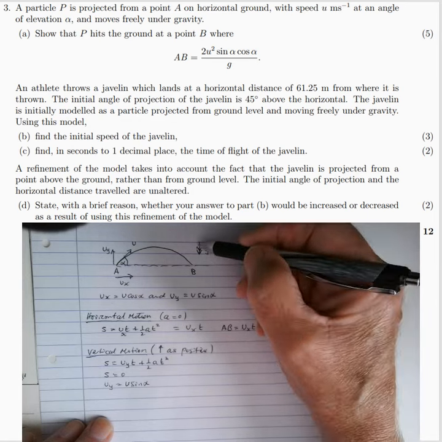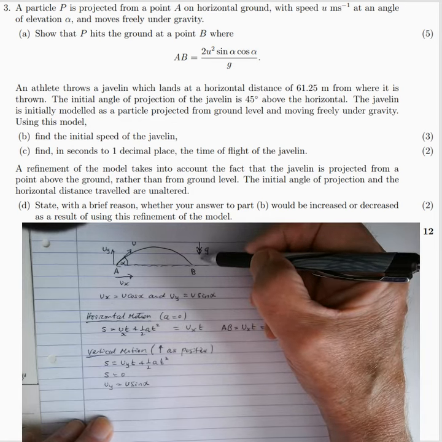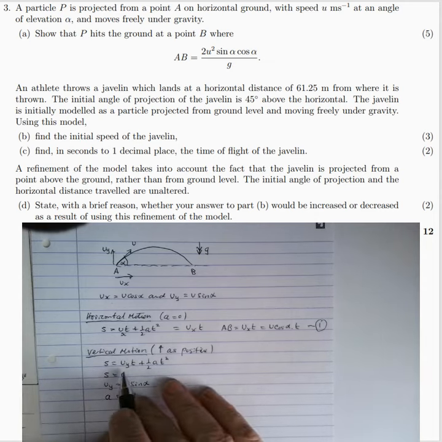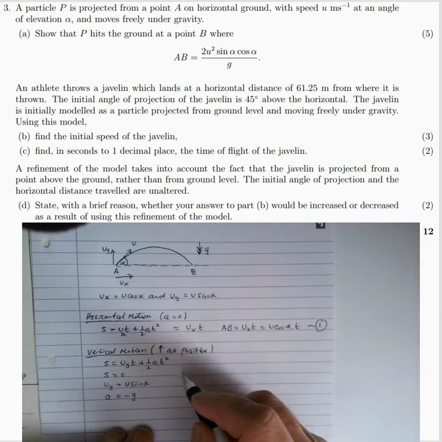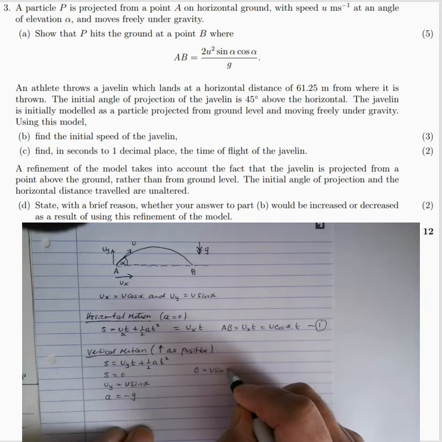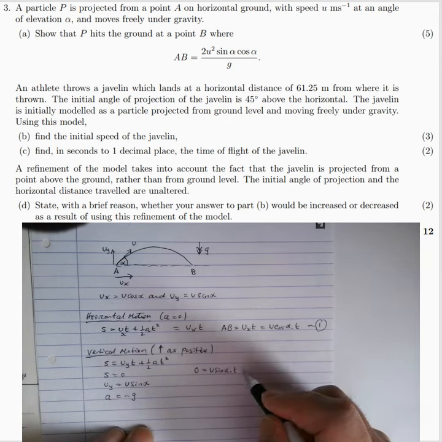And the acceleration due to gravity pointing downwards is in the negative direction, so the acceleration is going to be minus g. Now when I plug those in, we have 0 equals u sine alpha t minus a half g t squared.